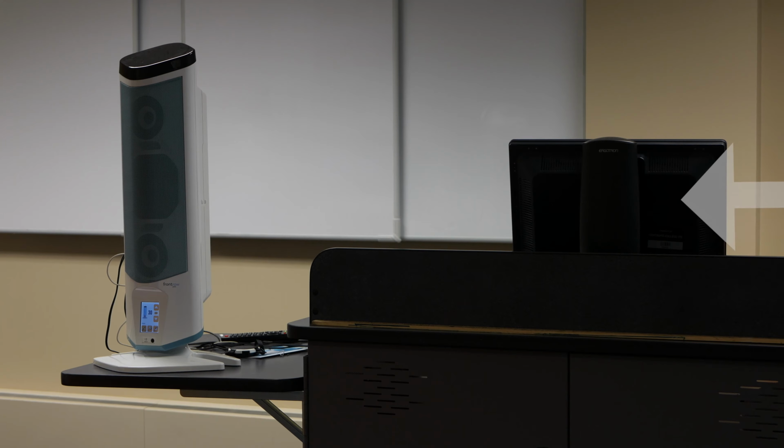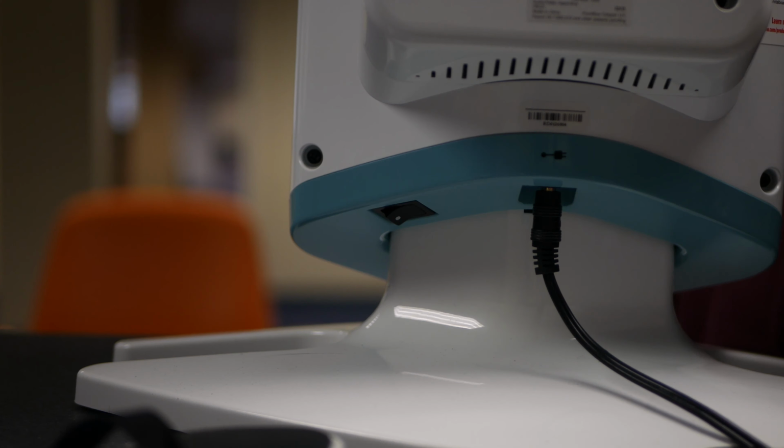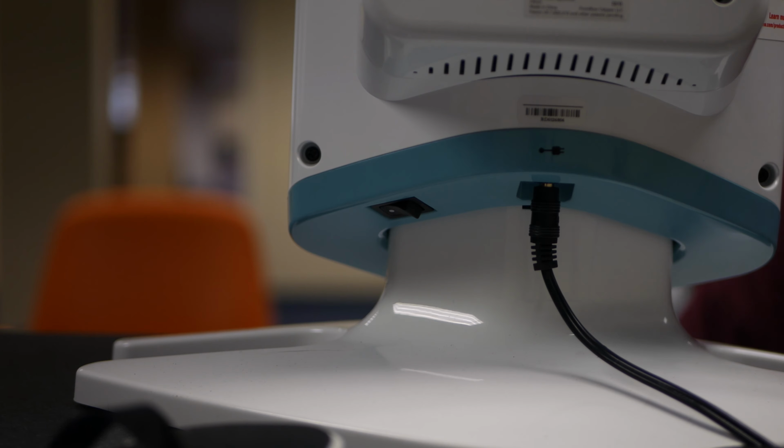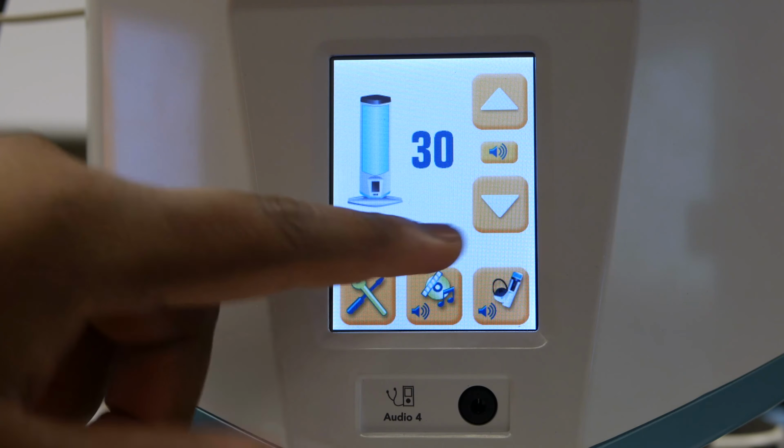In order to adjust the volume on the professor's computer, you need to use the sound tower. To use it, flip the switch located at the bottom of the speaker, then adjust the volume using the controls at the front.